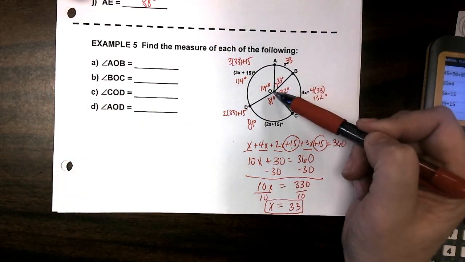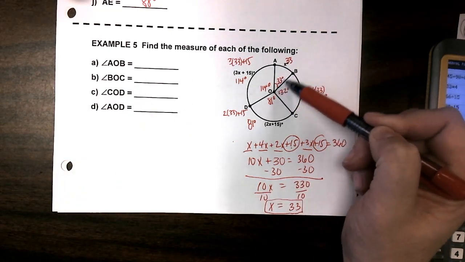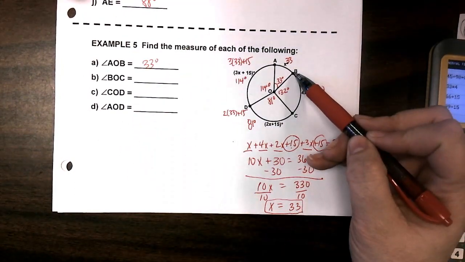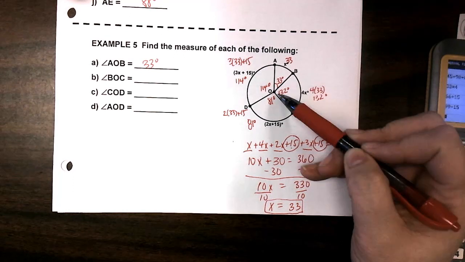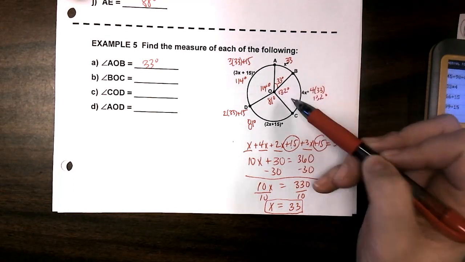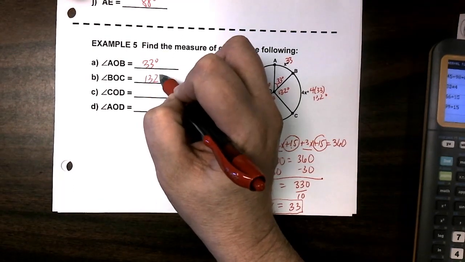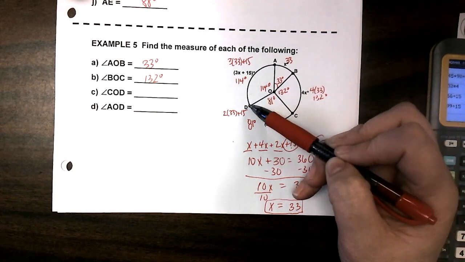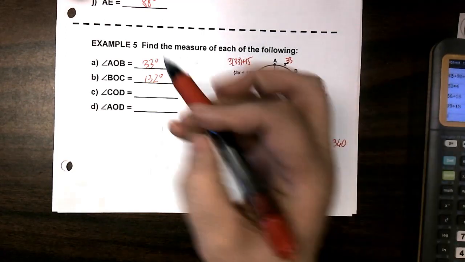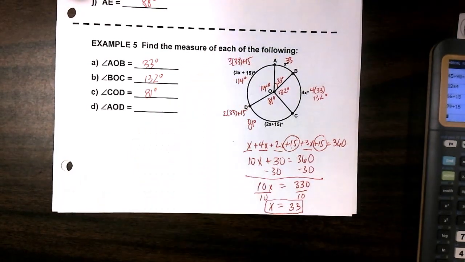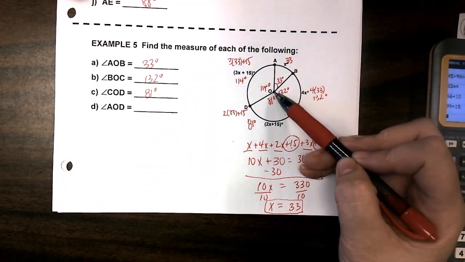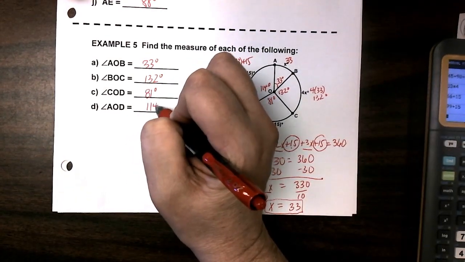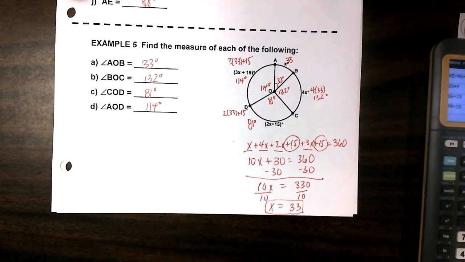AOB. AOB is this angle here, which is 33 degrees. BOC is this angle, which is 132 degrees. COD is this angle, which we found to be 81 degrees. And A to O to D is that last angle there, which we found to be 114 degrees.